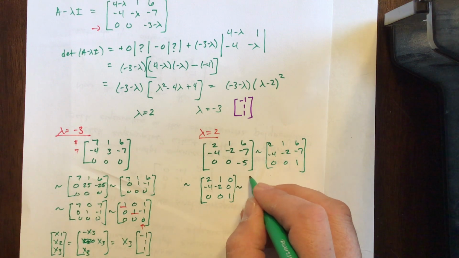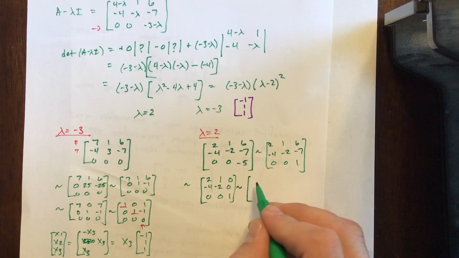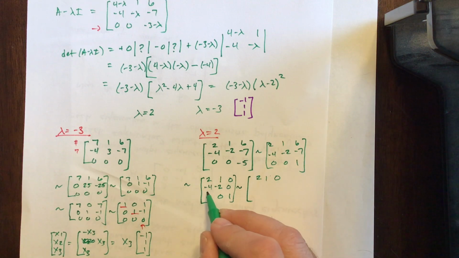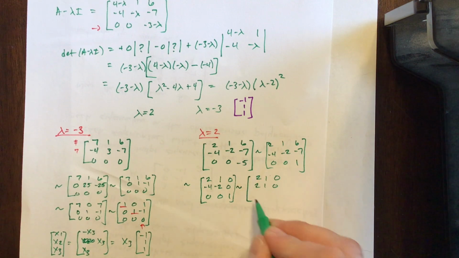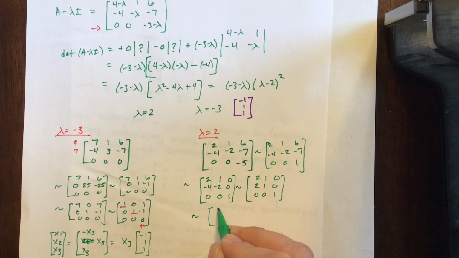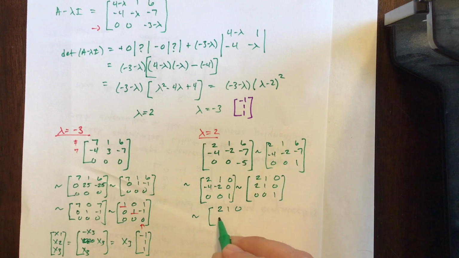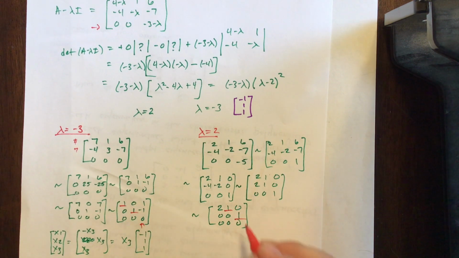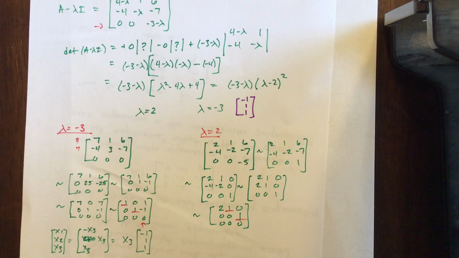And what happens right here? I get 2, 1, 0, and I get 2, 1, 0, and 0, 0, 1 after scaling. So that makes this 2, 1, 0, 0, 0, 1, 0, 0, 0. I replace row 2 with all zeros, and then I flip-flop row 2 and row 3 because I want zeros all at the bottom, and thus I have 2 pivots.